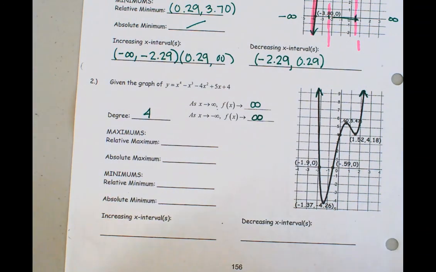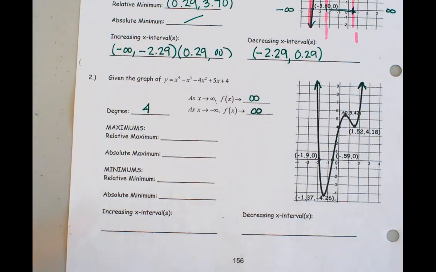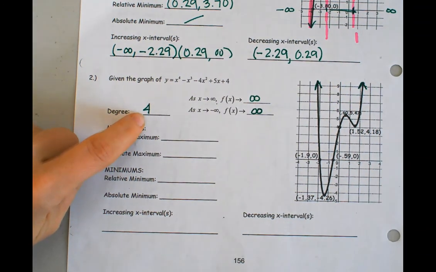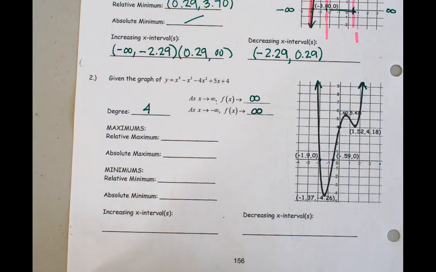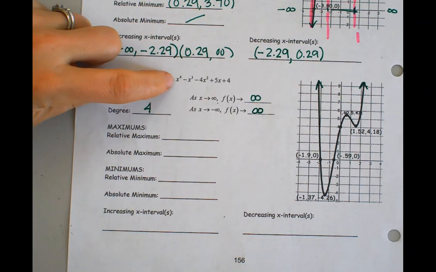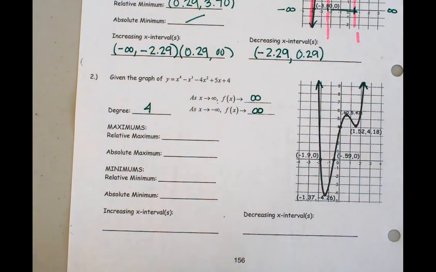And from some previous lessons, we should know that because our degree was even, our end behavior should be going in the same direction. And then because that leading coefficient is positive, they should be going up towards positive infinity. So just kind of all of those ideas confirming what we see on that graph. So then we're looking for relative maximums and absolute maximums. So if we're looking just for maximums, again, we're looking for points where your graph was going up and then turned around.